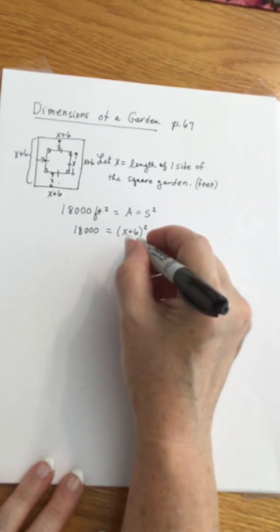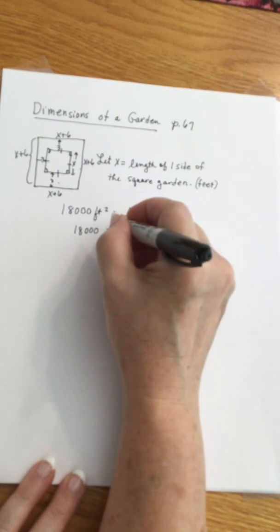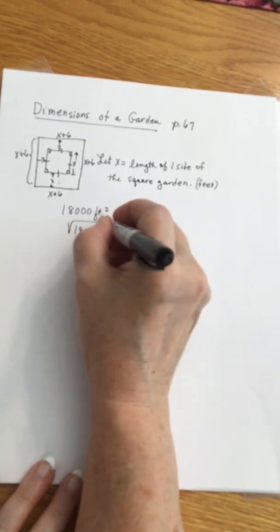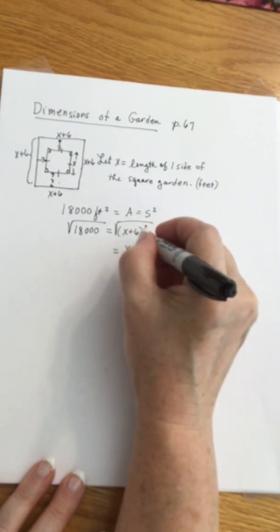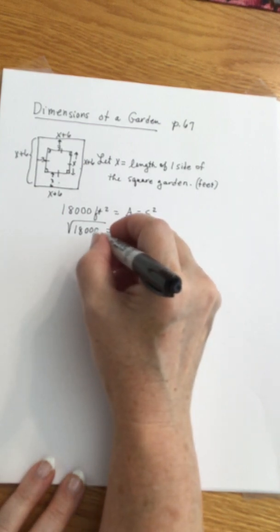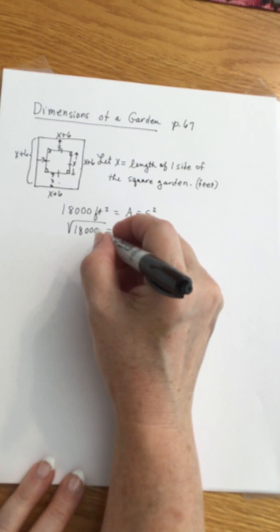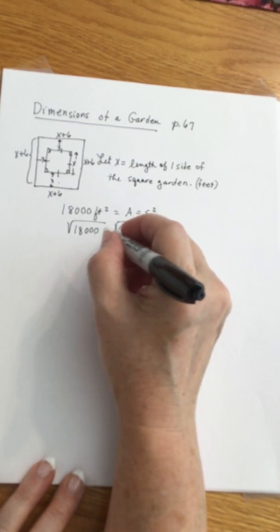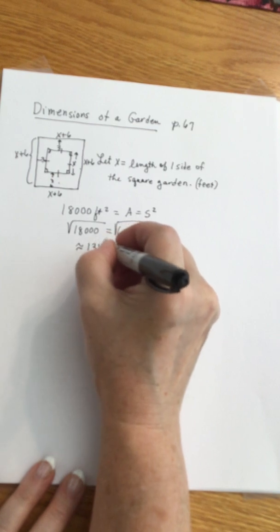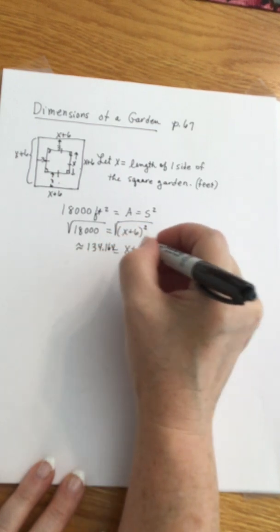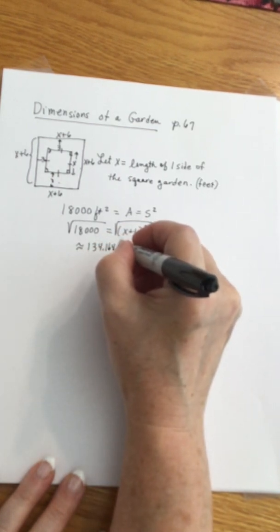So we have to solve for x. We're going to take the square root on both sides. This gives me x plus 6. Remember we did the square root method. The square root of 18,000 is going to be approximately 134.164. So this is going to be an approximate answer.